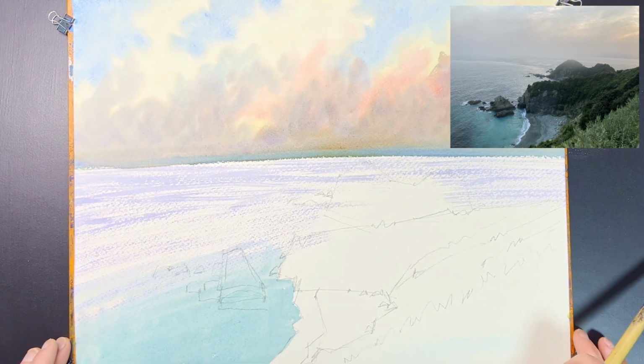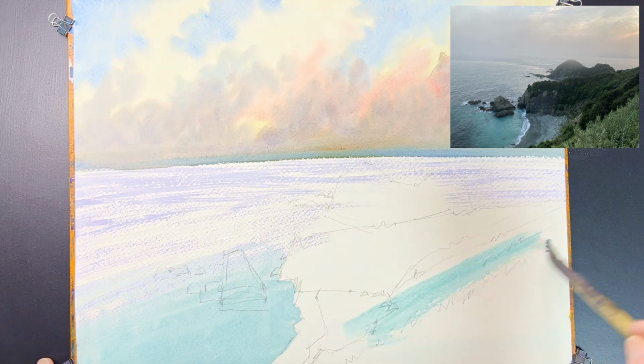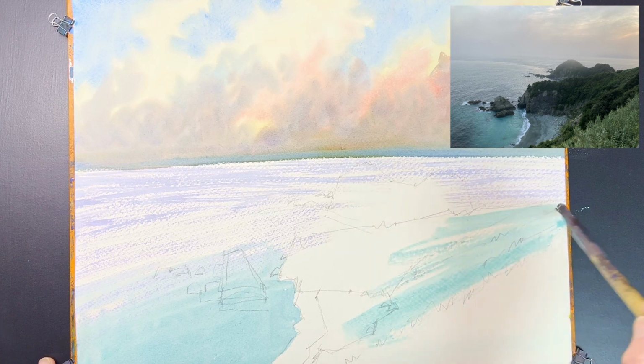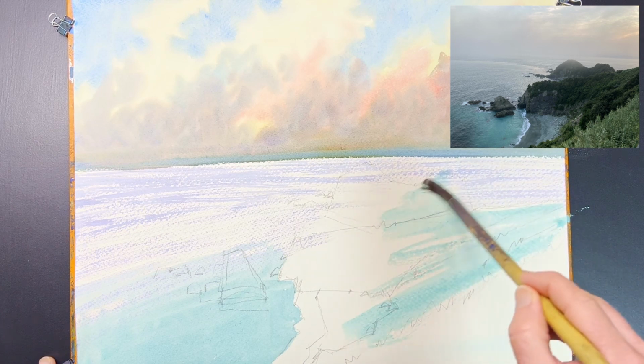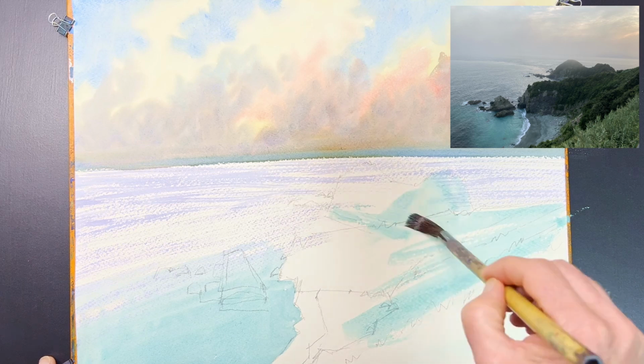So get this green, and I could go over all of this. So this will be like a base color.